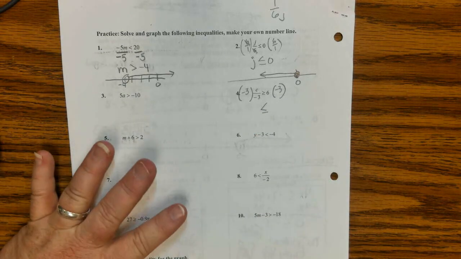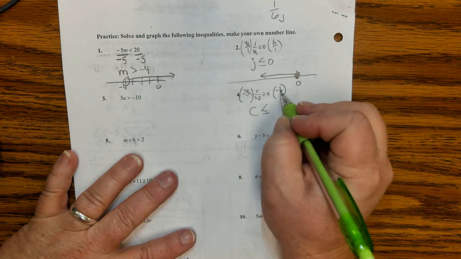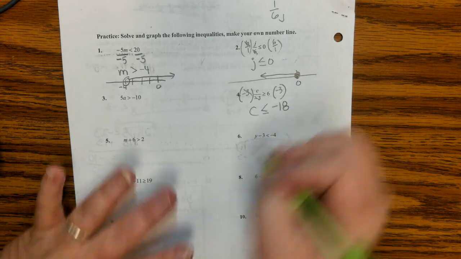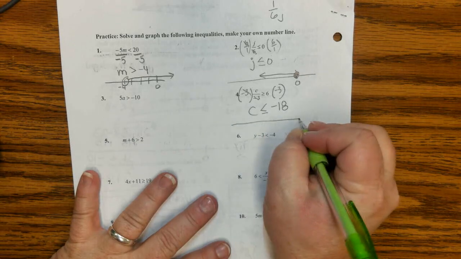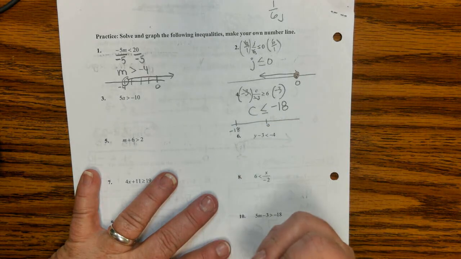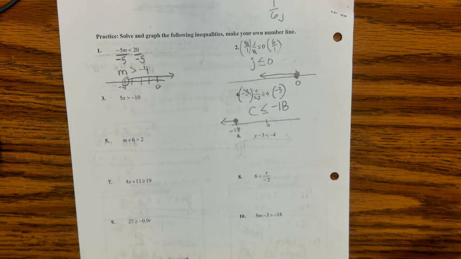I'm going to build a habit. Boom, boom, see? And I've got negative 3 times 6 is negative 18. It's not hard. But look, you can do this. Here's 0, write down negative 18 over here, and it's going to be down this way.